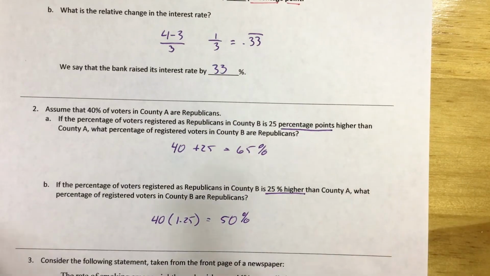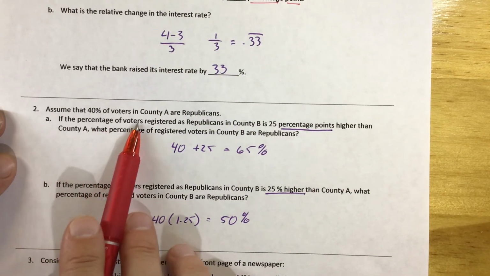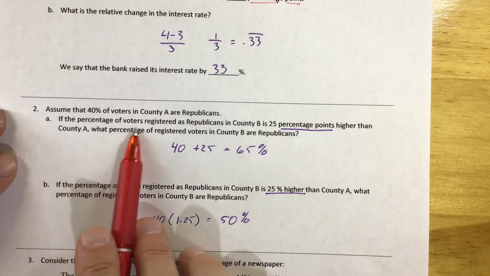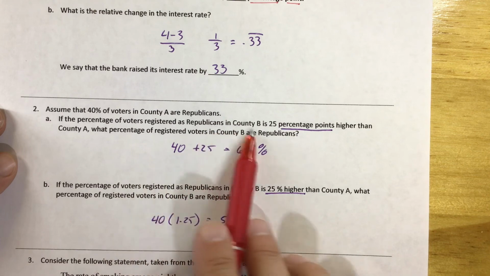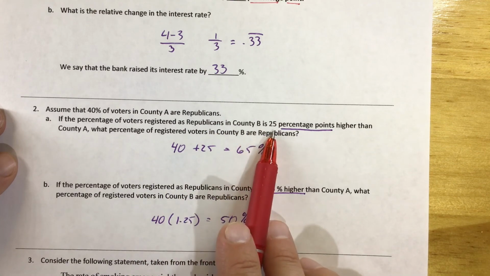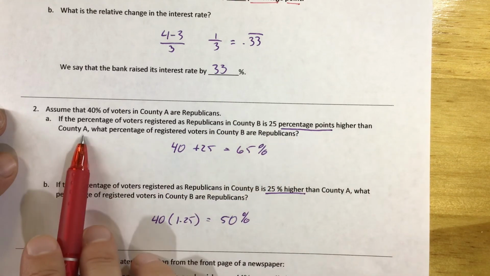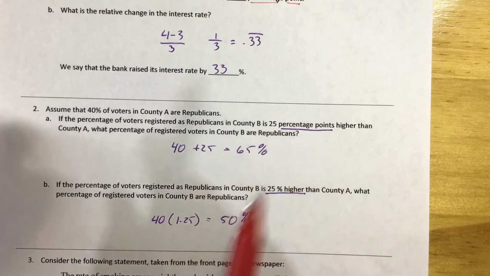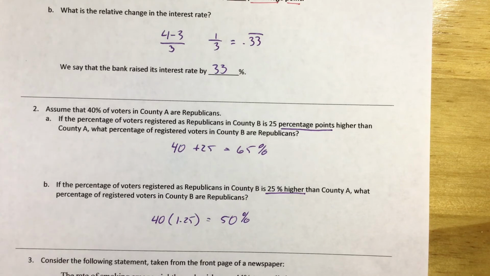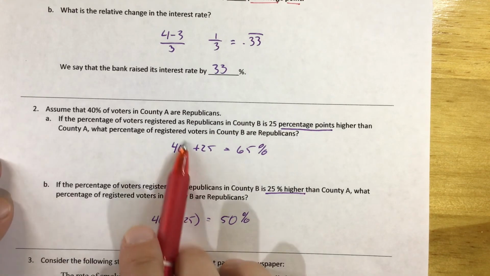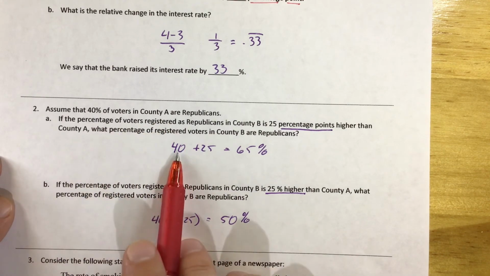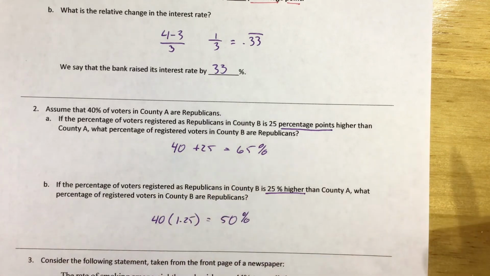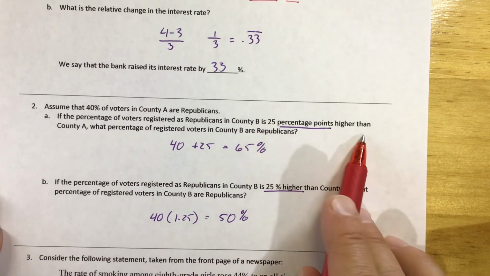Question 2. Assume that 40% of voters in County A are Republicans. If the percentage of voters registered as Republicans in County B is 25 percentage points greater than County A, what percentage of registered voters in County B are Republicans? Okay, percentage points is the same thing as the absolute change. So that would be simply taking what we had in County A, 40%, and then adding on 25%, which gets you to 65%. That's what that is, percentage points.